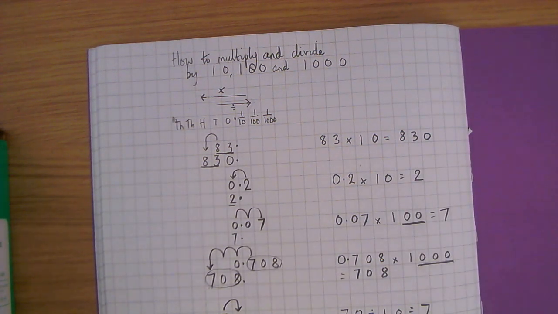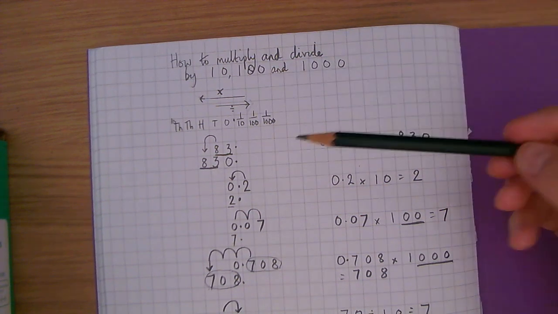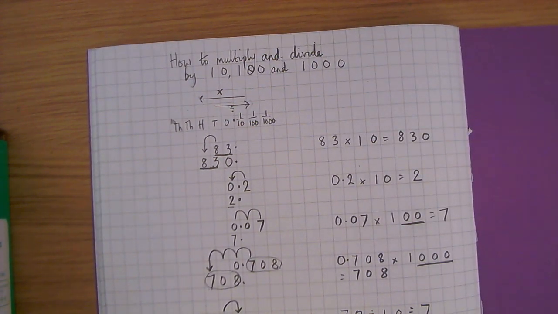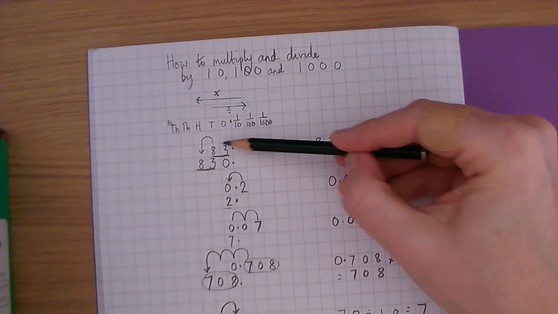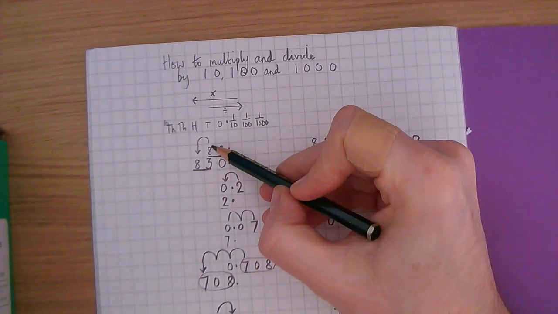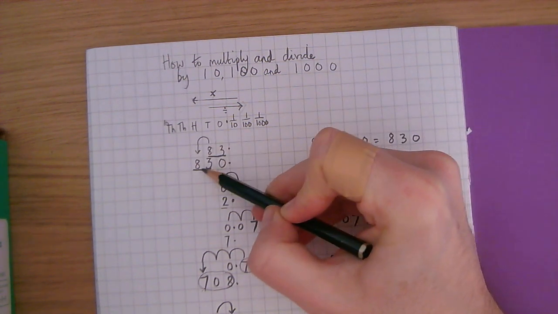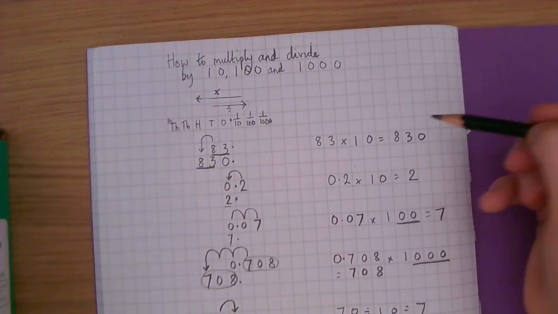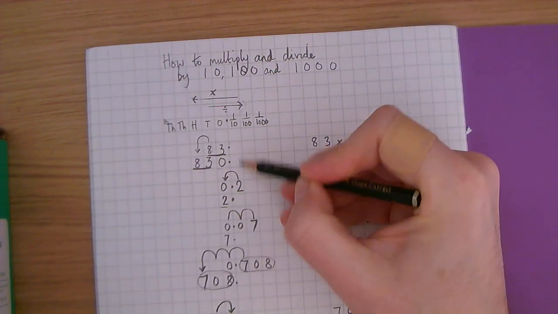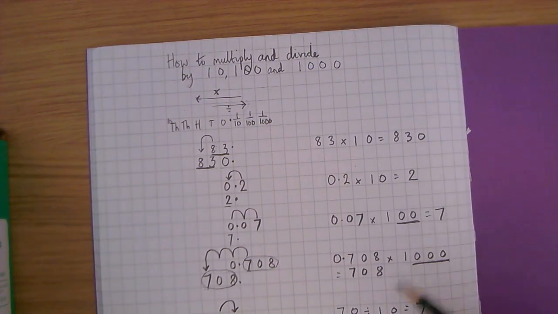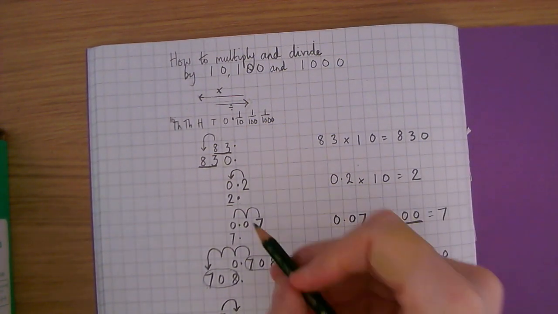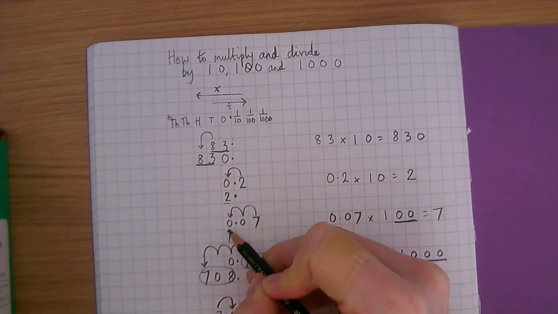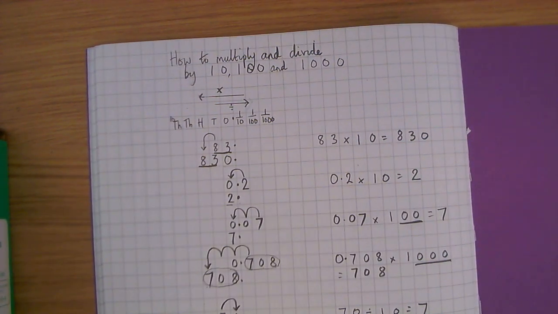To multiply, we move to the left. Each time we move one column, we are multiplying by 10. So 83 times 10 becomes 830. The 8 moves to here and the 3 moves with it. 0.2 times 10, line up the decimal point. 2. 0.07 times 100, put in the decimal point, move the 7 twice, so the answer is 7.